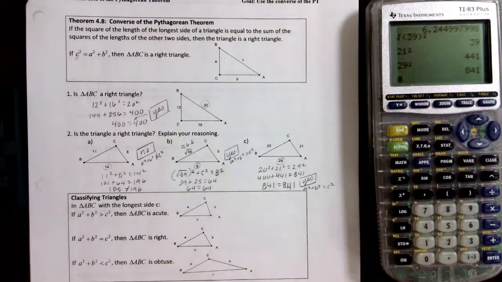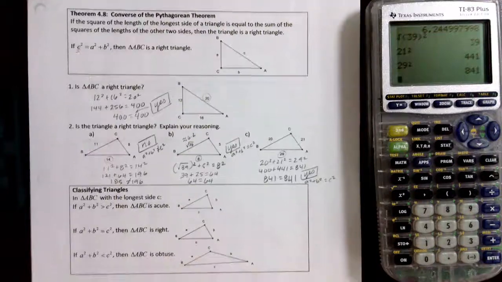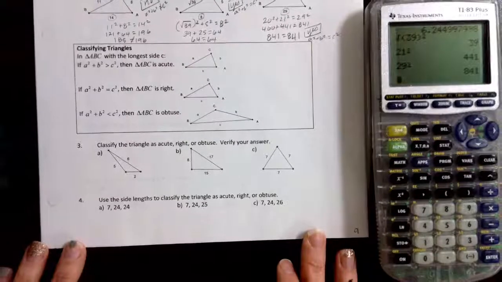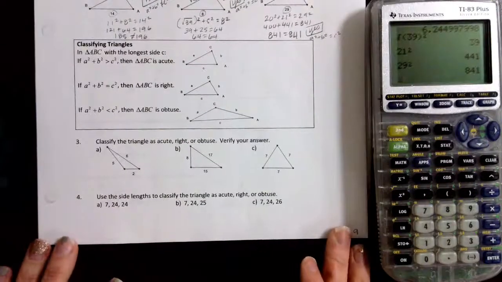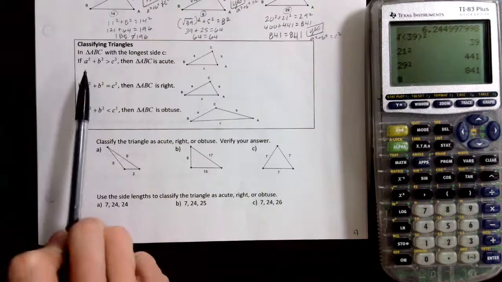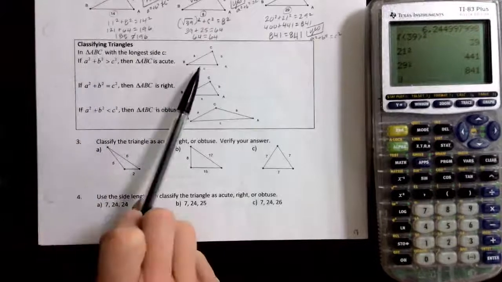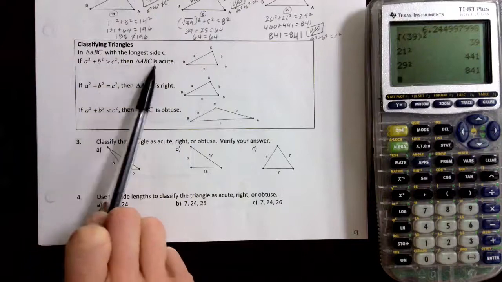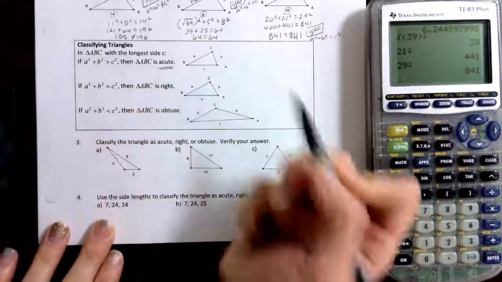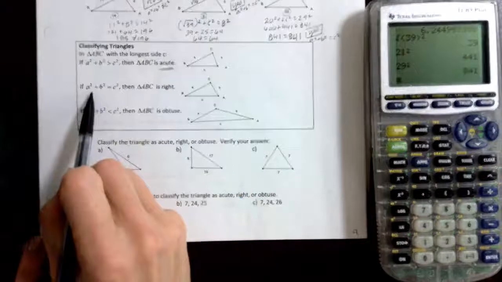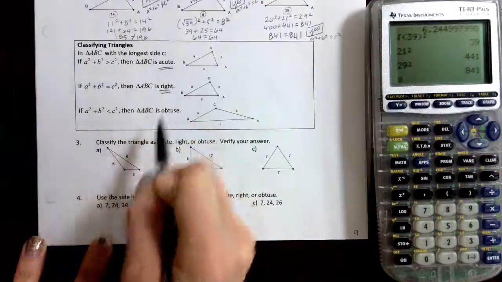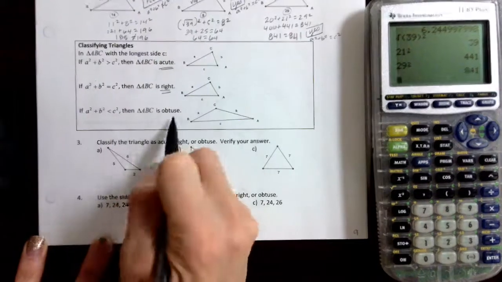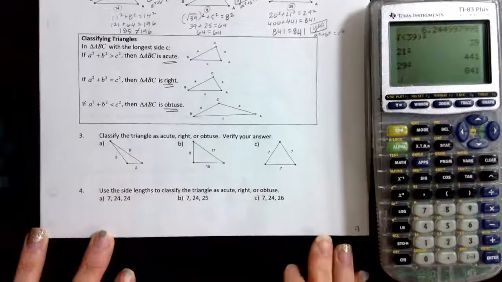Okay, now sometimes when they don't come out equal, we want to know what type of triangle it is because we know it's not going to be right. So what we're going to use is these Pythagorean inequalities. It says if I plug in the values and a squared plus b squared is greater than c squared, then the triangle is going to be acute. Okay, we already talked about if it's equal to each other, then it's right. The last one says if a squared plus b squared is less than c squared, then we know it's going to be obtuse. So we're going to do the same work in testing.